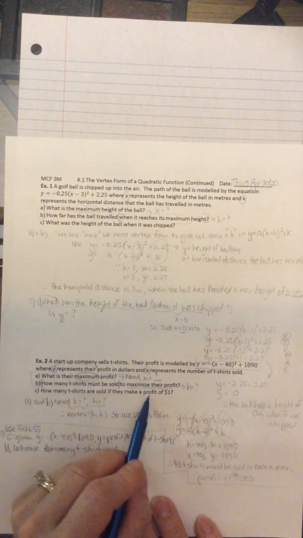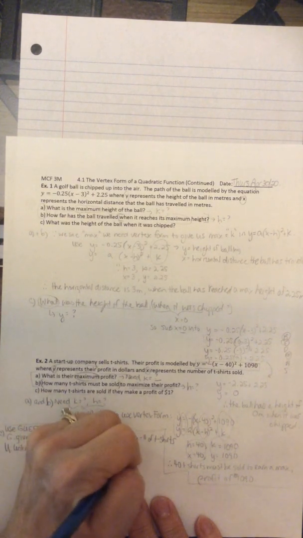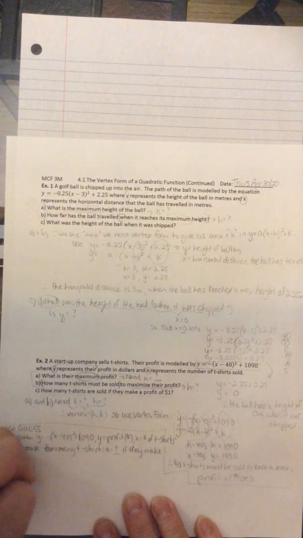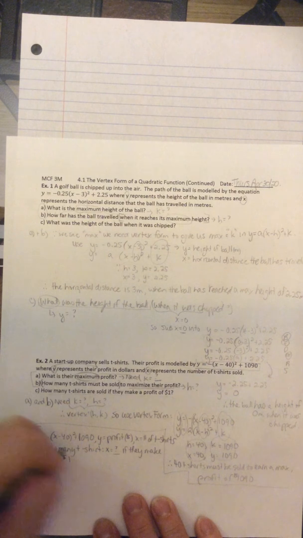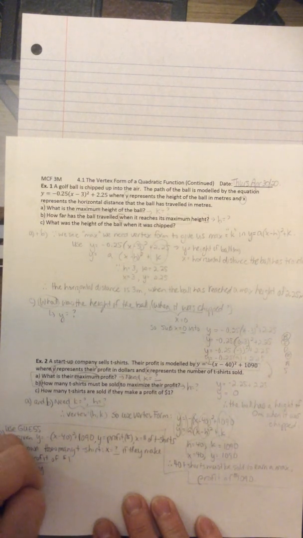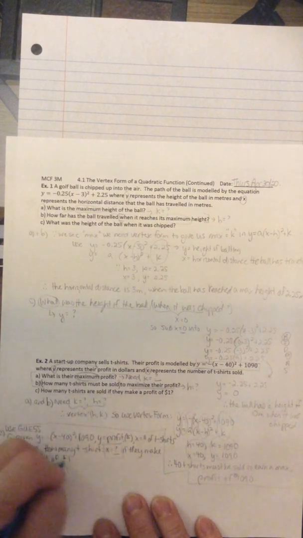If they make a profit of $1. Now, making a profit is the Y. So therefore, Y is equal to $1. So we need to know what X is, but we already know what Y is: 1.